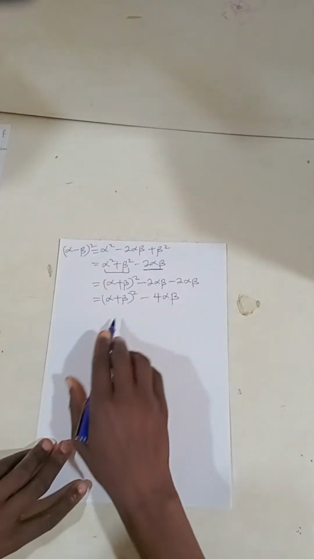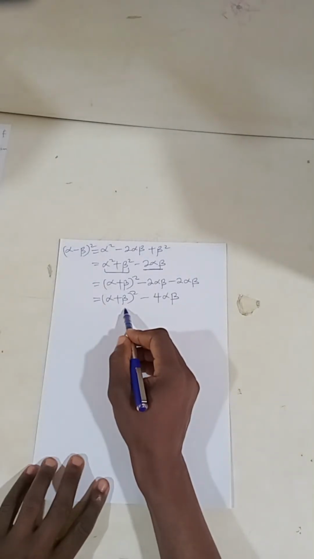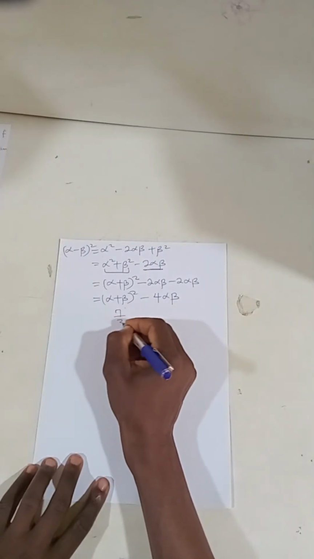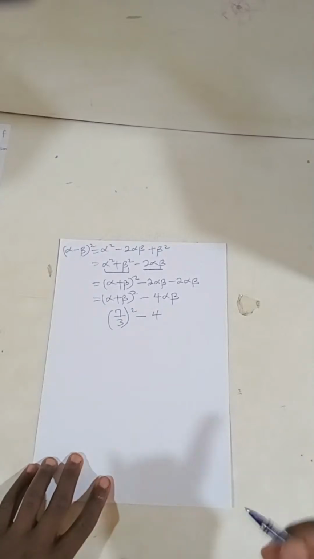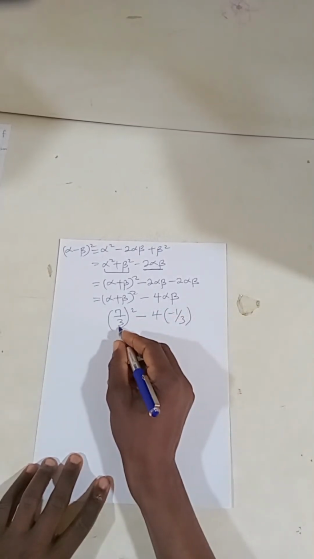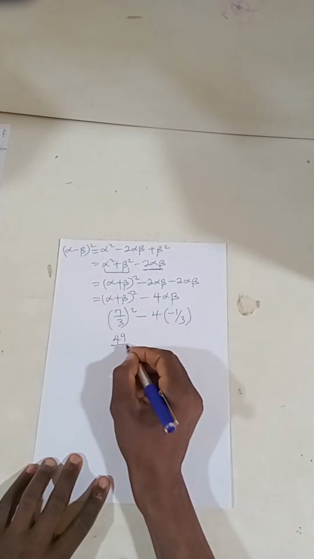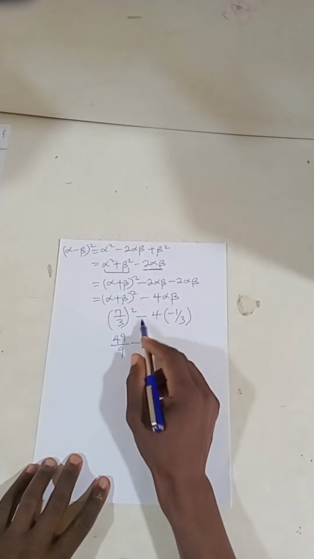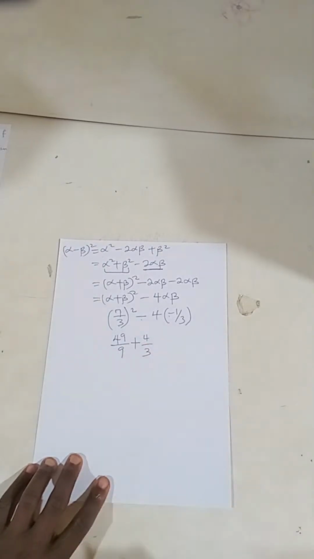So the next thing to do now is for us to do our substitution. Alpha plus beta is 7/3, squared, minus 4 times alpha beta, that's minus 1/3. So 7 squared is 49, 3 squared is 9. Minus times minus is a plus, so that's 4 over 3.